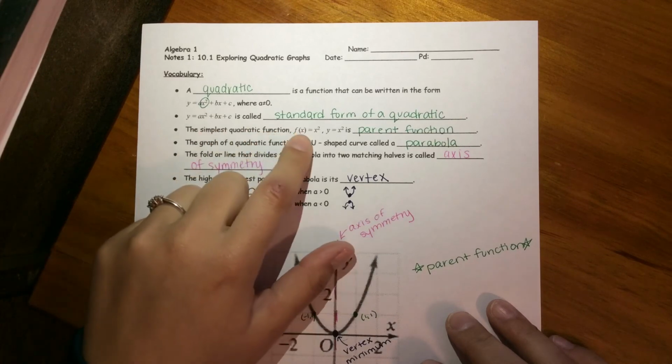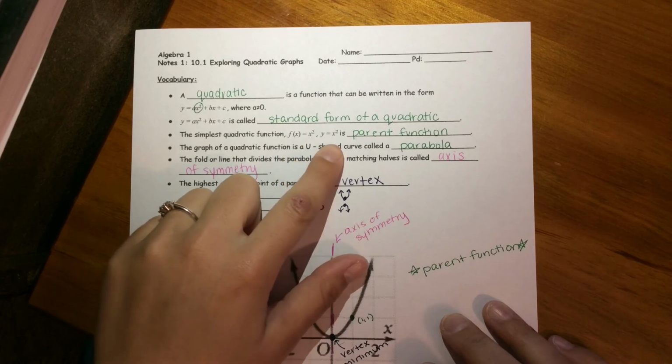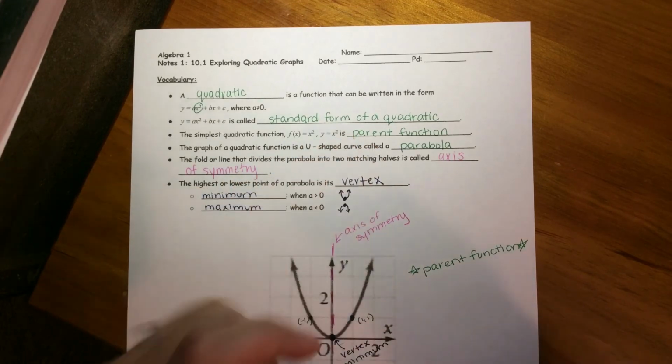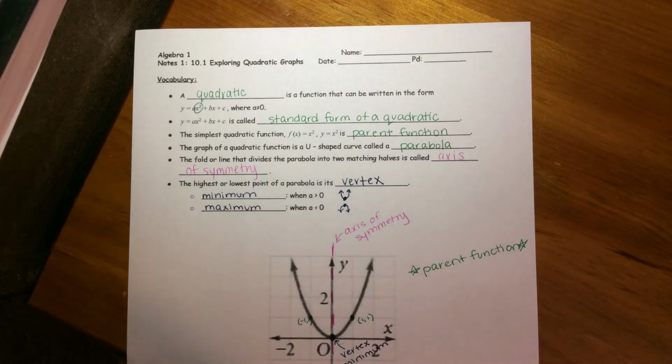The simplest form of a quadratic function is f of x equals x squared, or y equals x squared. This is called your parent function, okay? So your parent function means it's the original function that you're going to then take and move around, manipulate, and work with. So it's the original function that you're working with.